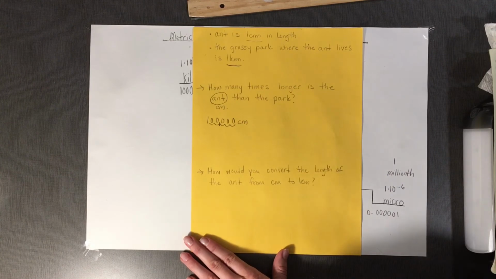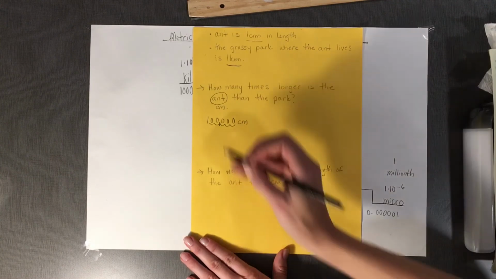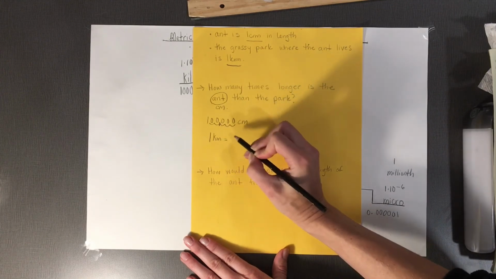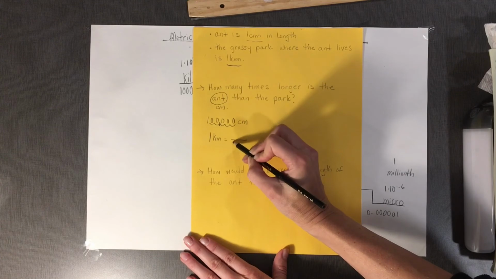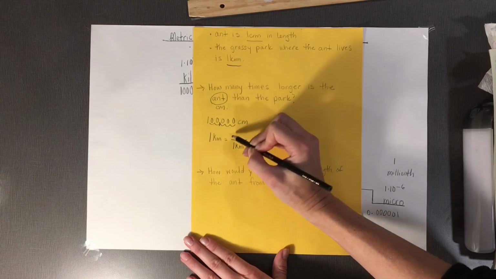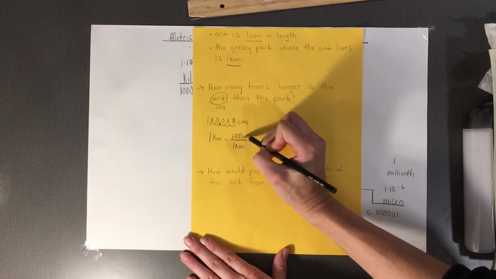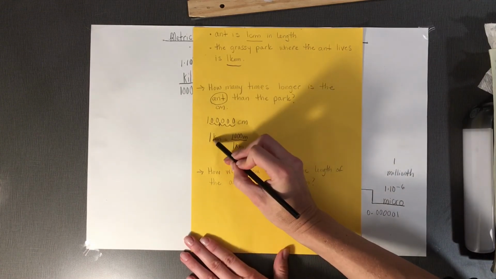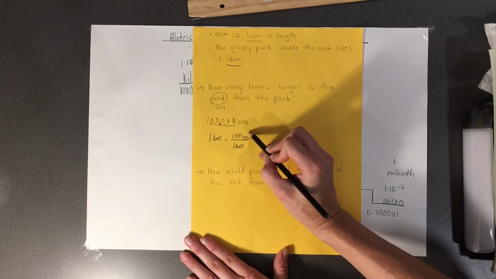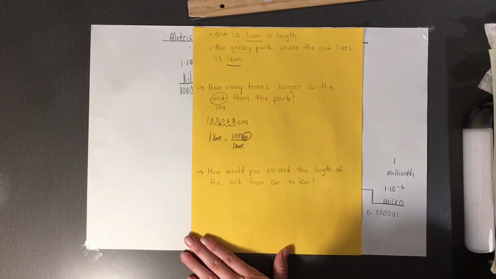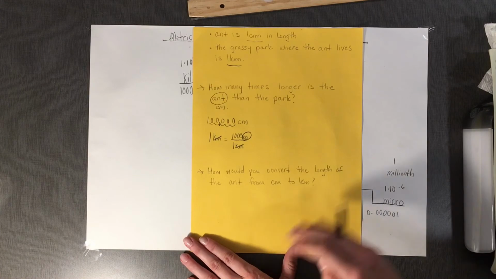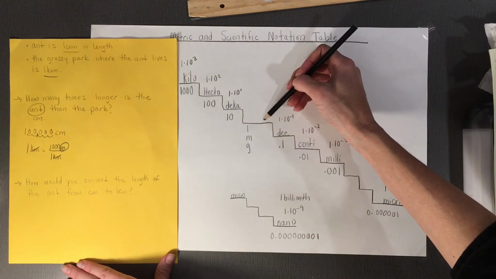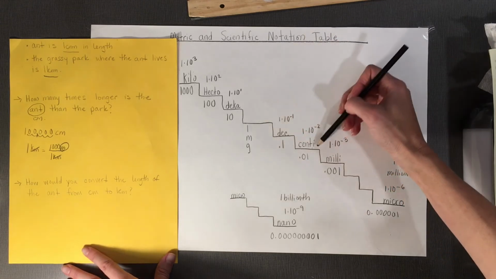We can also do this problem using algebra. 1 kilometer equals 1,000 meters. That's the same. You can cross out kilometers on the top and the bottom, and you're left with meters. But you want to get to centimeters. You went from kilometers to your base point. Now you want to get from your base point to centimeters.